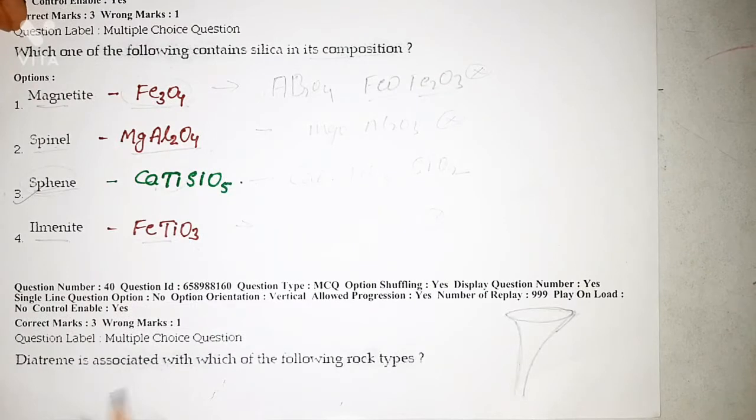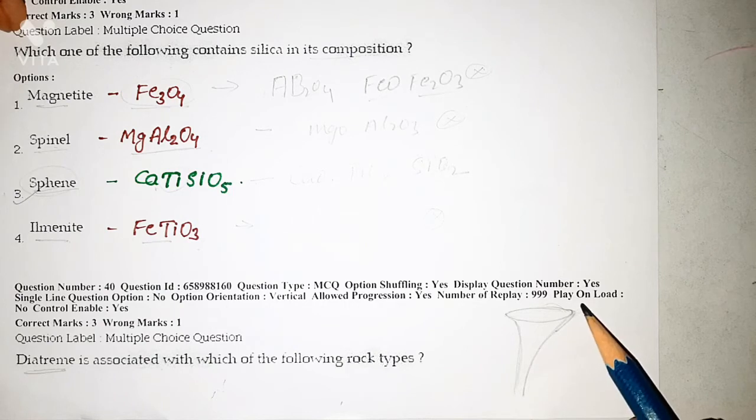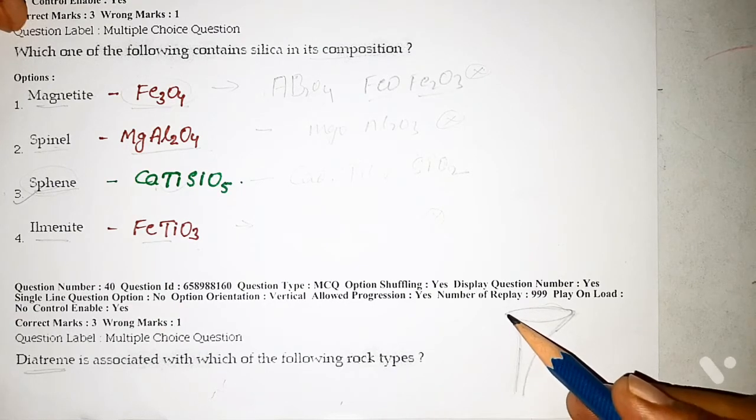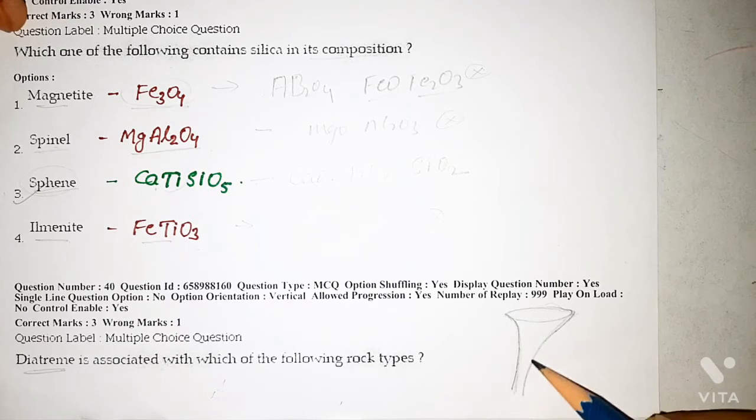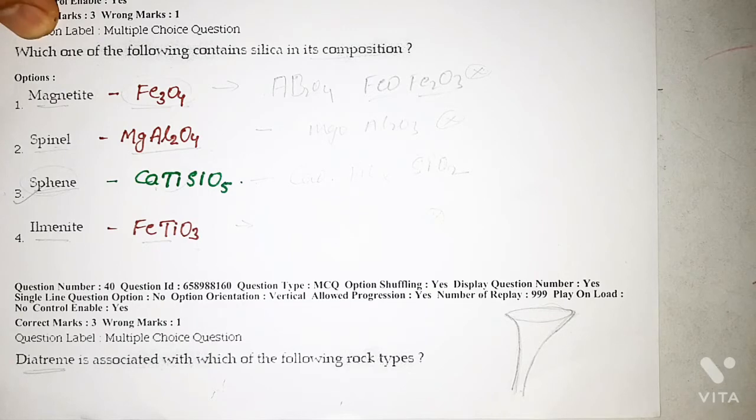Next question is, diatreme is associated with which of the following rock types? First of all, what is a diatreme? Diatremes are 1 to 2 kilometer deep, carrot shaped bodies with circular to elliptical cross section. These have vertical axes with steeply dipping sides, approximately 80 to 85 degrees, and they taper downward. They are broader upward but taper downward, and terminate into a root zone which is transitional to hypabyssal rock.